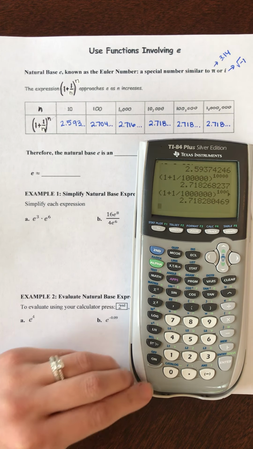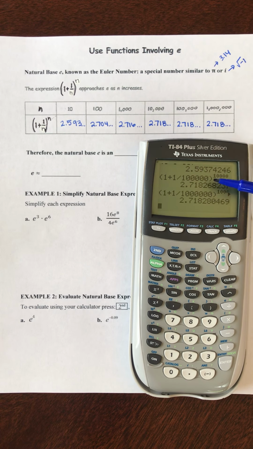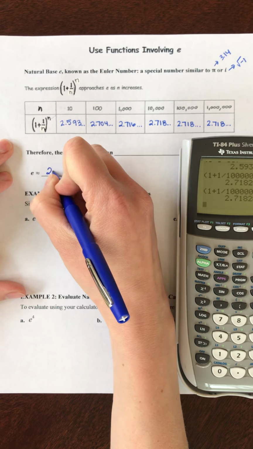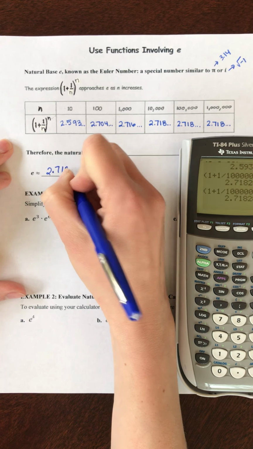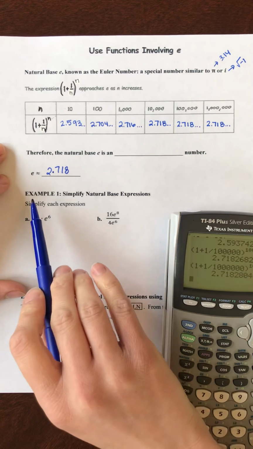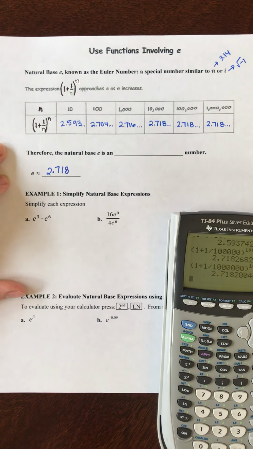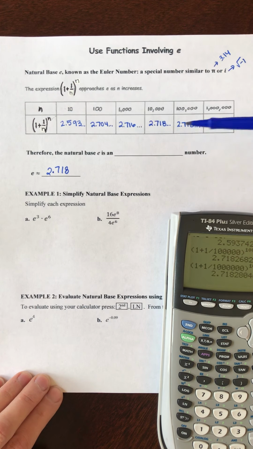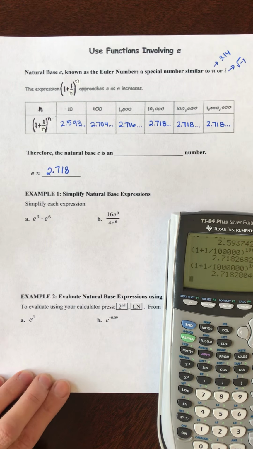So every number bigger than this that you continue to plug in is going to be really close to that 2.718 value. And that's what the value of e is. So e is approximately 2.718. Like when you think of pi as 3.14, in this section e is going to be 2.718. We would say that all of these values in this expression converge to that value.